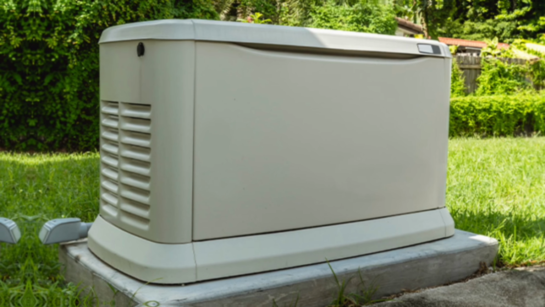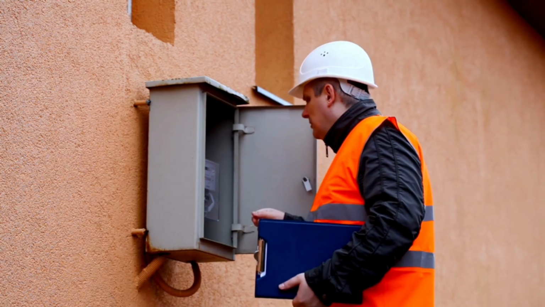A homeowner is interested in a whole home backup generator. What's the fastest and most accurate way to figure out what size of generator they'll need? You can do better than just guessing or looking at the service size. The right way, and the code-compliant way, is to size the generator based on an NEC-compliant load calculation.